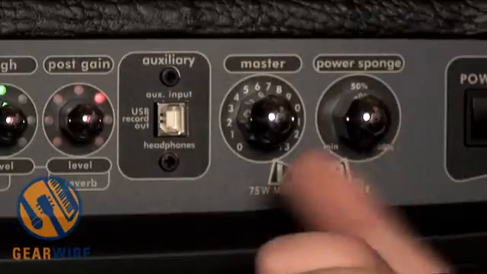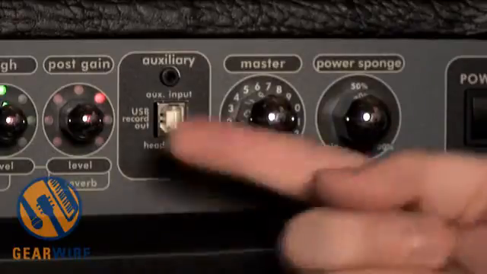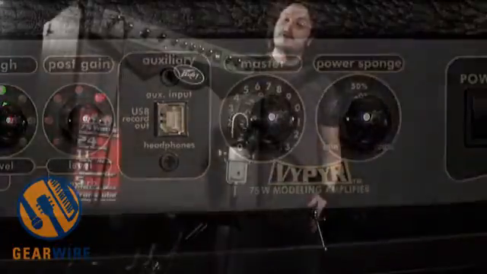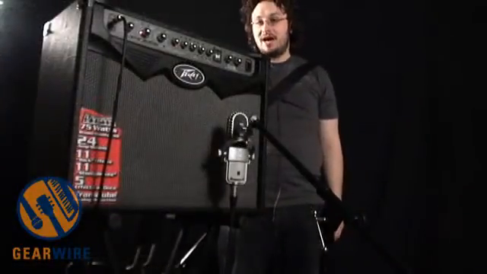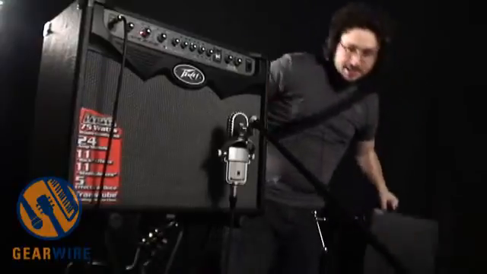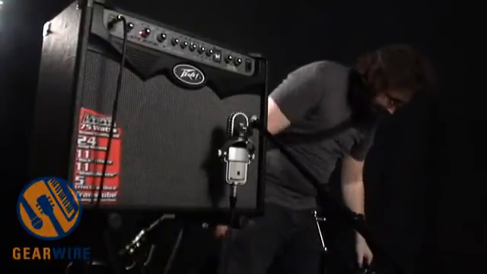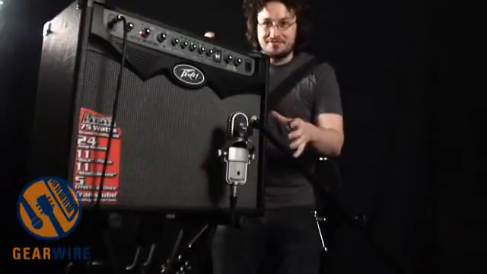So that's the only thing. Those are the only two things that the Peavey 75 adds over the 30, except for wattage, obviously. So here's the Vypyr 75 in all its glory. As you can see, compared to the 30 here, slightly bigger, much more powerful.